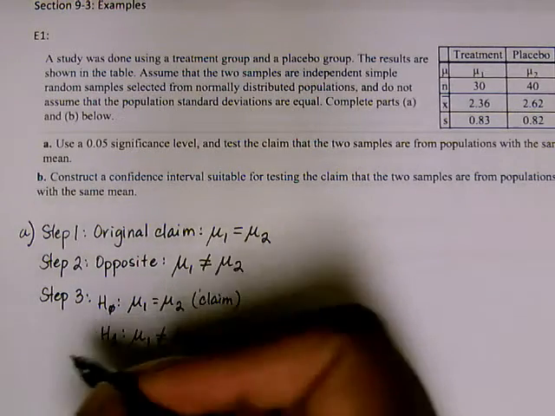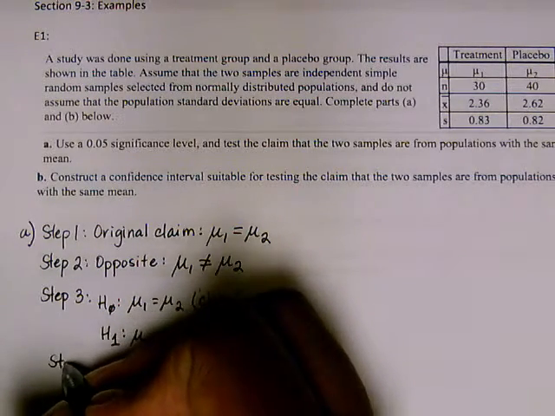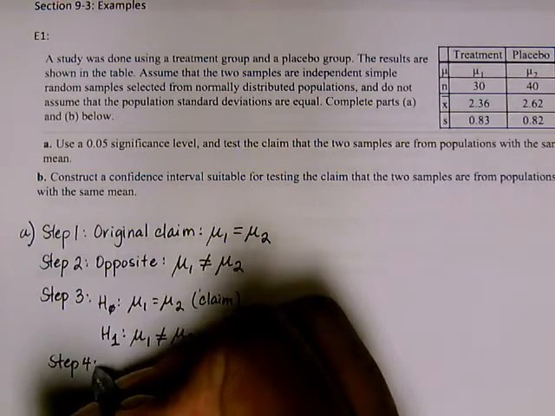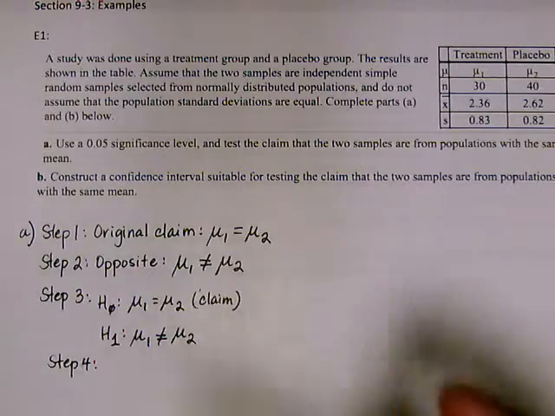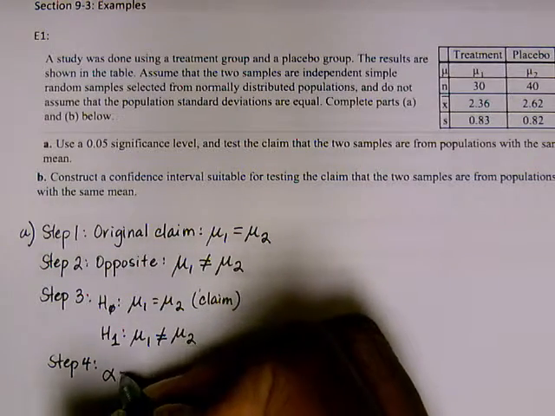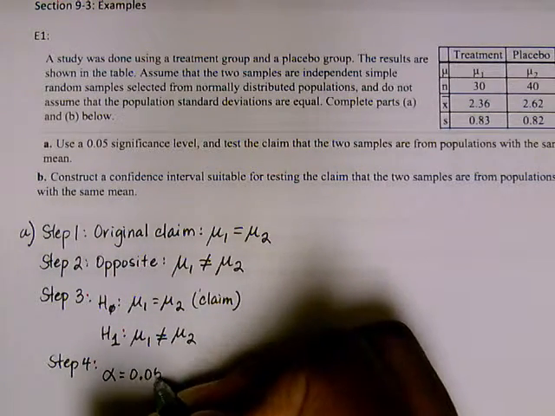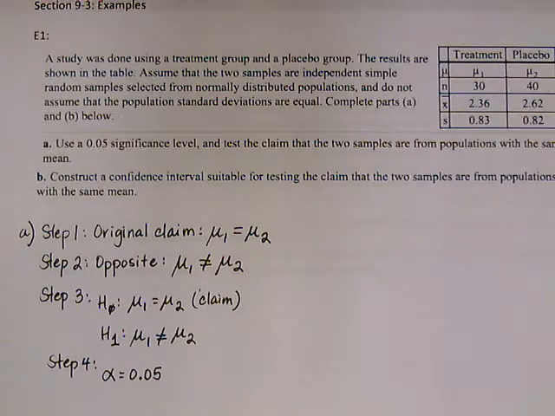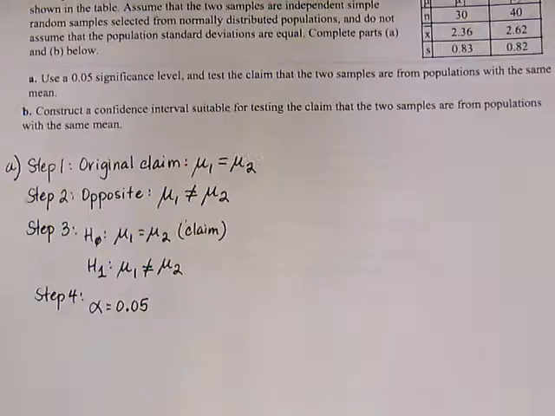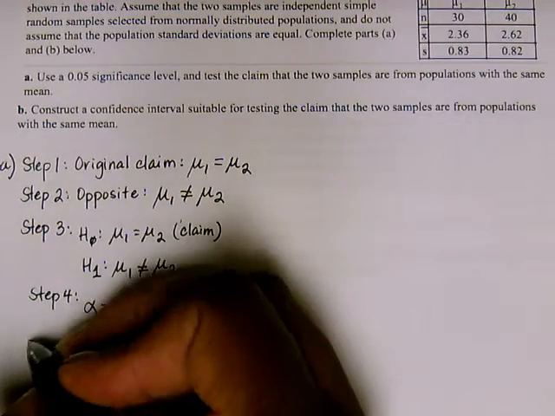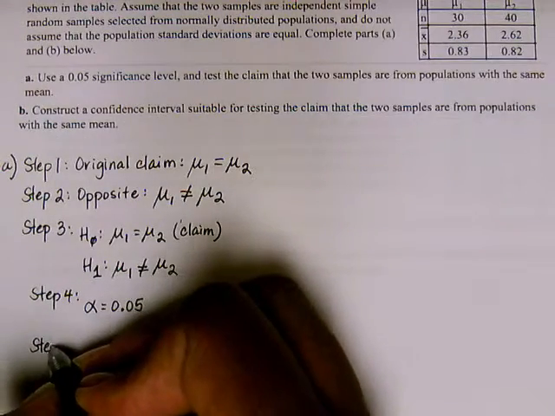Now step number four is your level of significance. In this problem, we're told to use a 0.05 significance level. So your alpha level will be 0.05. Okay, now step number 5 is calculating the test statistic.